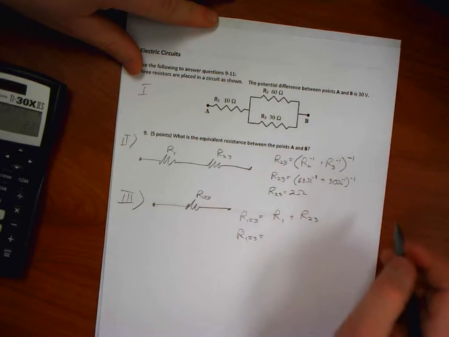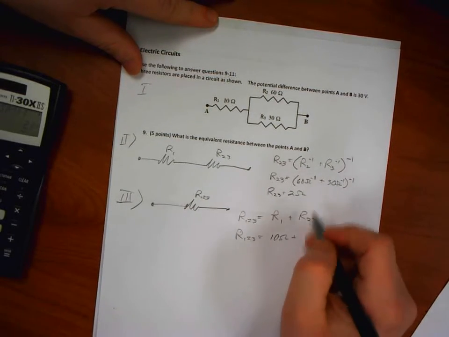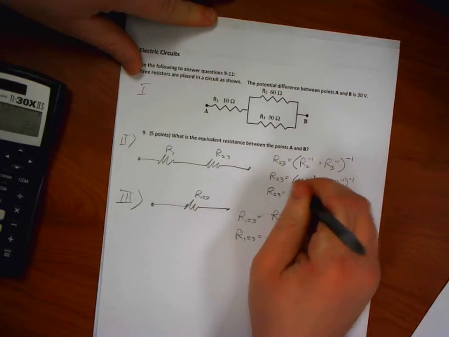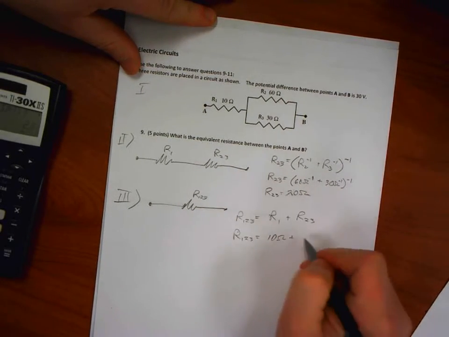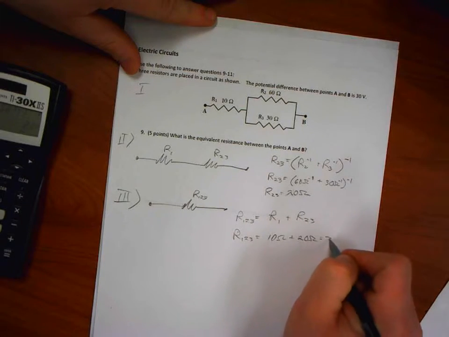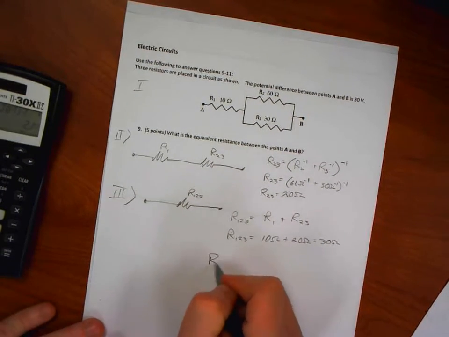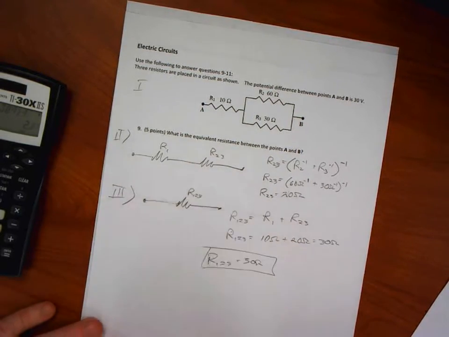R123 equals then R1, which is 10 ohms, plus R23, which is, oh, that should be 20, excuse me, equals 30 ohms. Okay, so R123 equals 30 ohms.